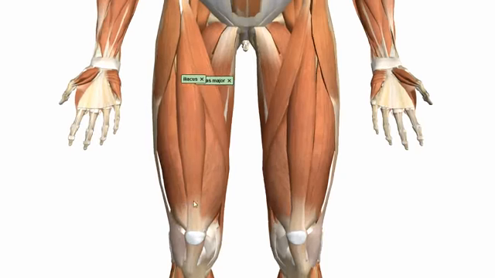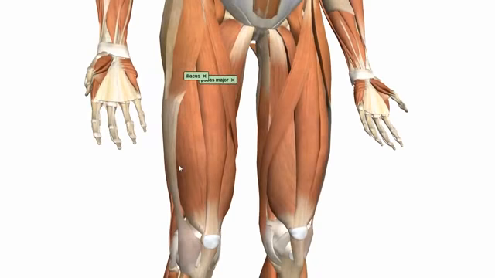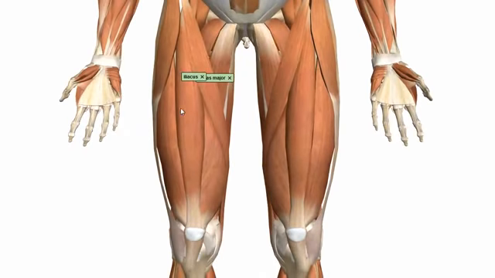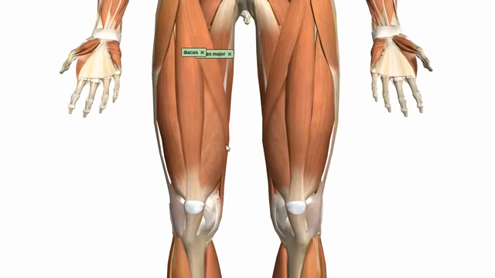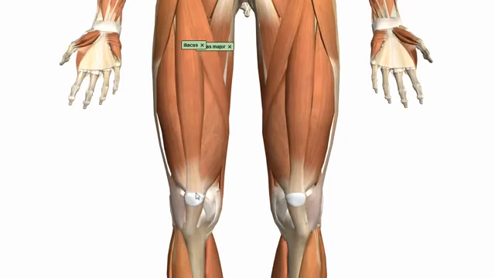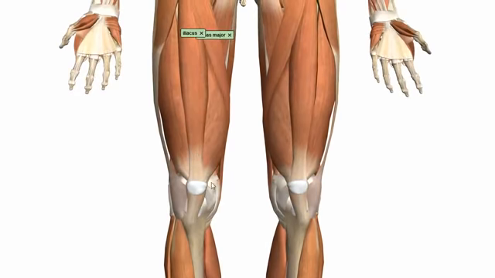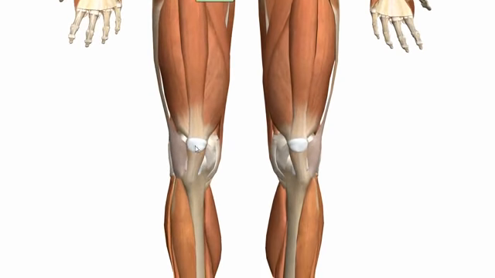You've got the vastus lateralis, which is this muscle sitting laterally, and you've got the vastus intermedius, which lies underneath the rectus femoris muscle. These four muscles converge at this common insertion point onto the patella bone via the quadriceps tendon, and then the patella attaches to the tibial tuberosity via the patellar ligament.